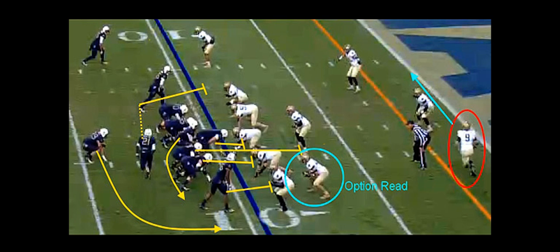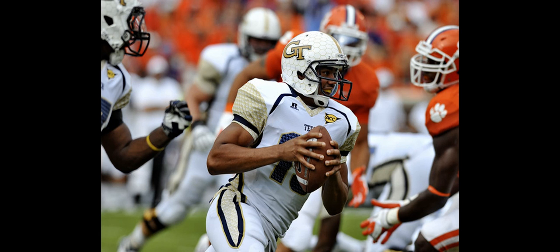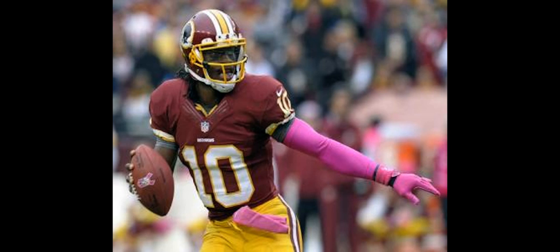It gets your skill position players, like your running backs and your wide receivers, out in the open field where they're one-on-one with defenders. You see, your running back makes a move on a defender or he breaks a tackle, and he's in the end zone. Your wide receiver gets right behind the coverage and is open for a touchdown. It uses whatever the decision of the defense is against them. You use it to your favor.